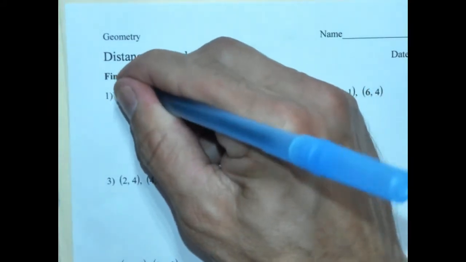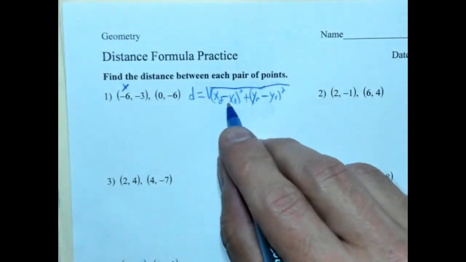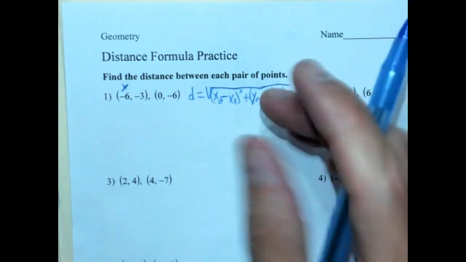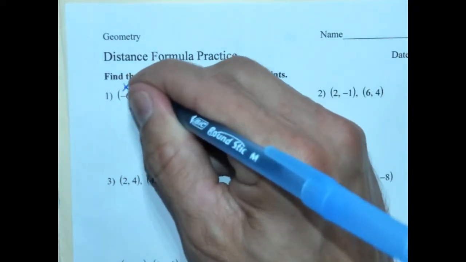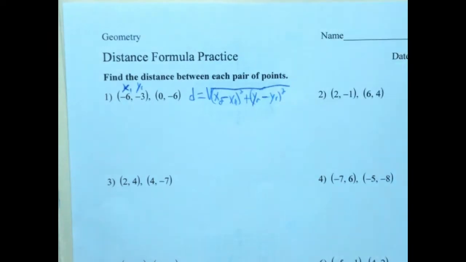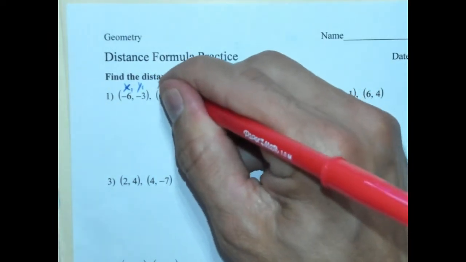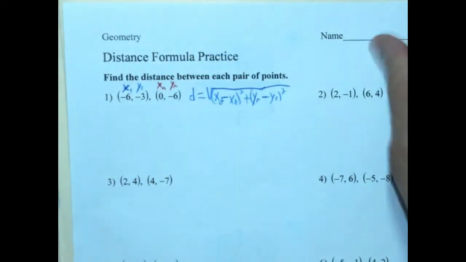So first things first. Oh, by the way, some people like to write x1 minus x2 and y1 minus y2. It doesn't matter. It actually doesn't matter. So we'll call this x1, y1, and we'll call this x2, y2. Okay? We're going to go ahead and plug these in.